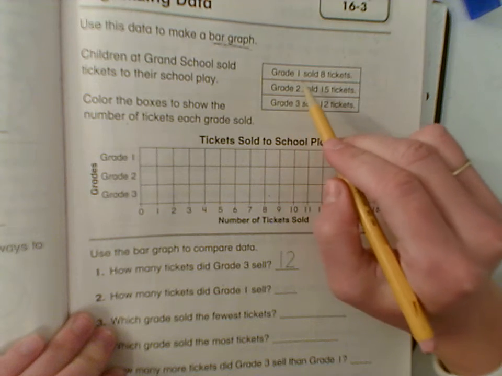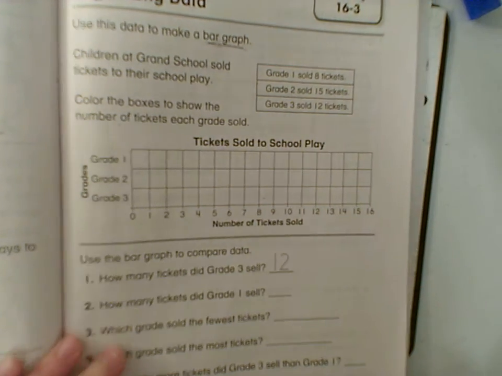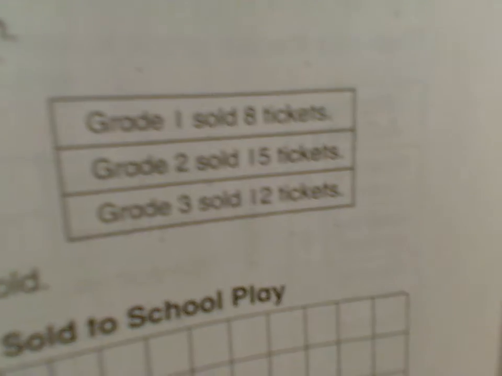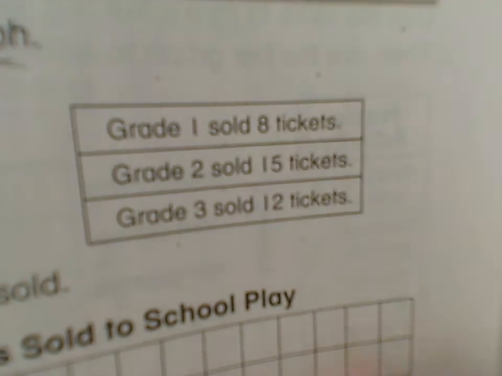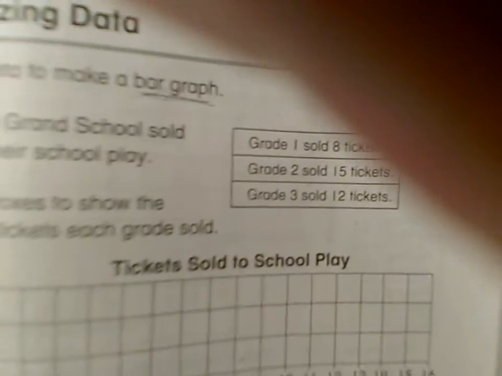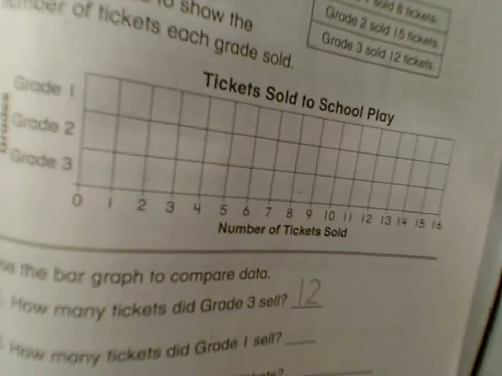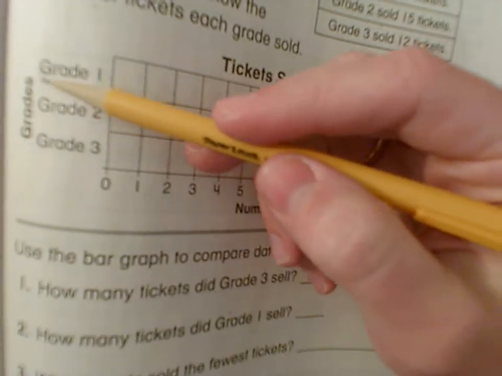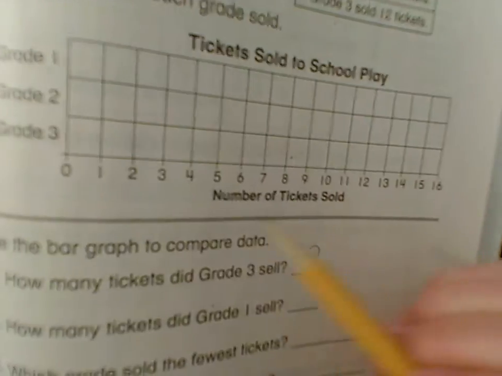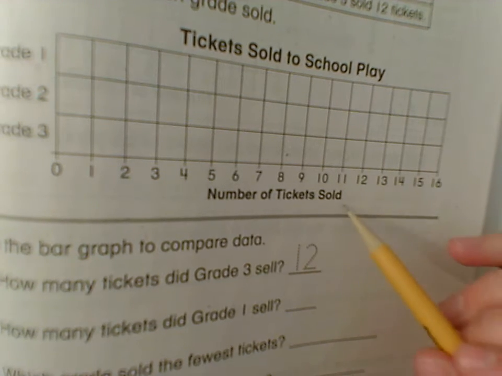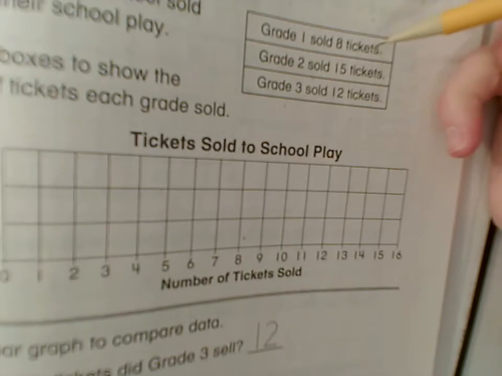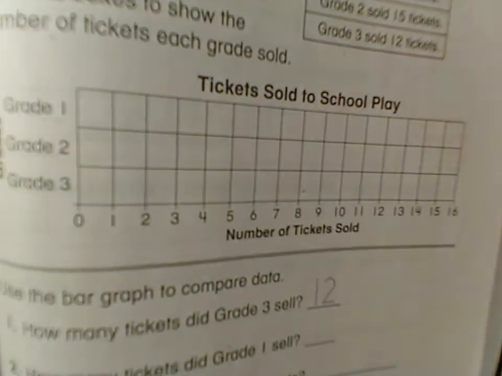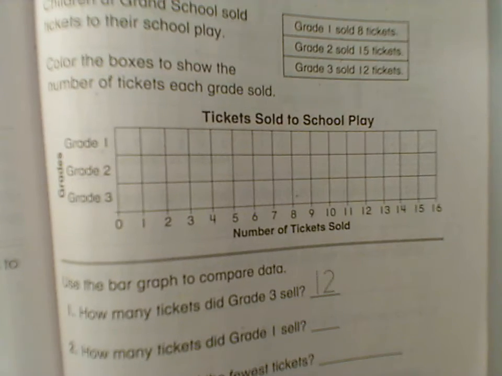So grade 1 sold, you can see in this little box, grade 1 sold 8 tickets. So if you go to our bar graph, you can see that on the left-hand side, they have the grades. They have grade 1, grade 2, grade 3, and at the bottom they have number of tickets sold. So if grade 1 sold 8 tickets, how could we show this information?